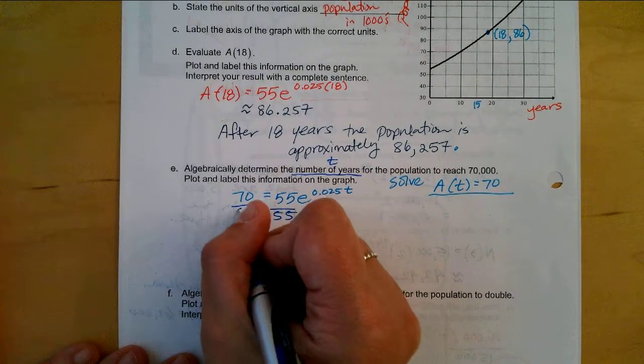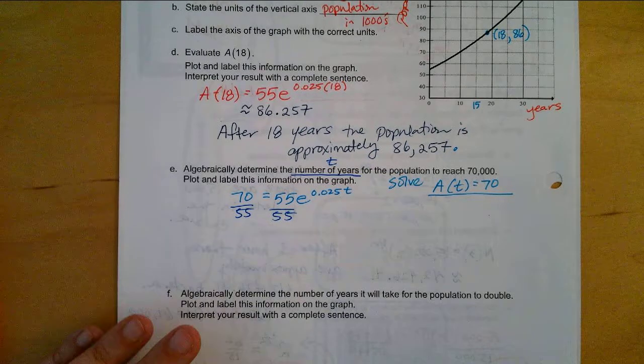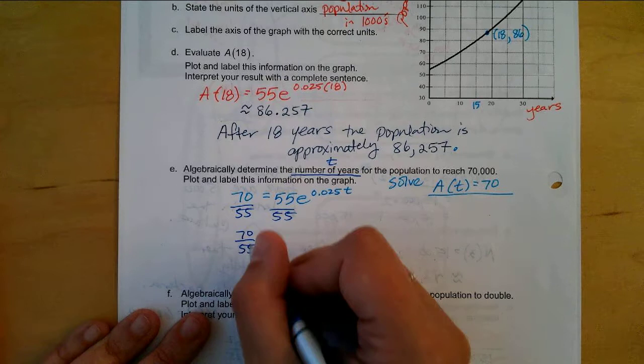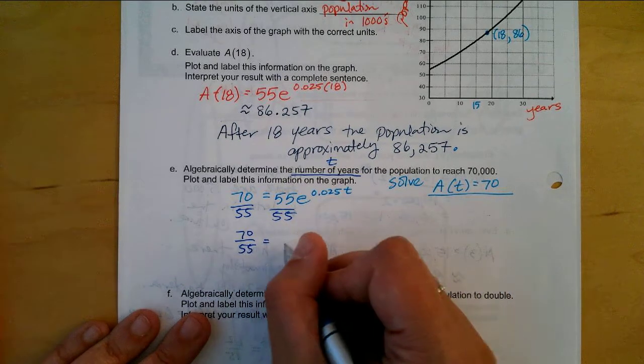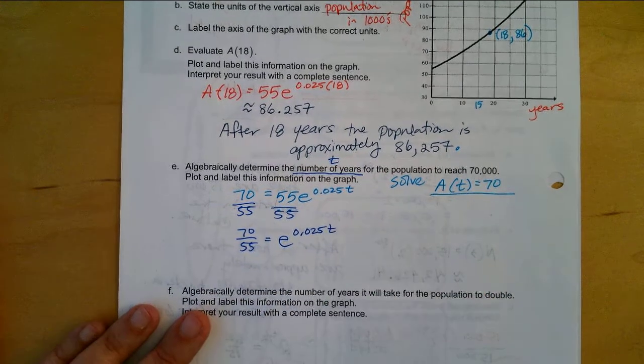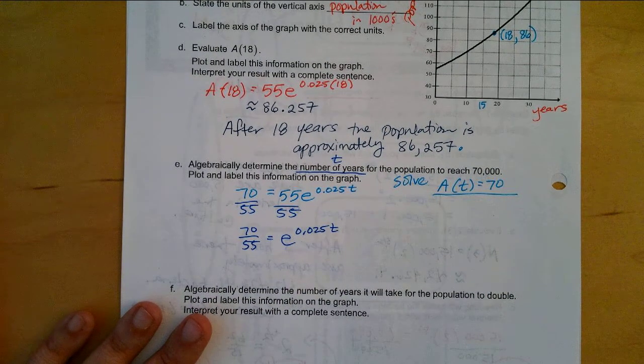Divide by 55, okay? You could write that as a reduced fraction, or just leave it for now. I know they're both divisible by 5, though. Okay, e to the 0.025t. How can I get that out of the exponent? I want to use the, what's the log that has a base e?